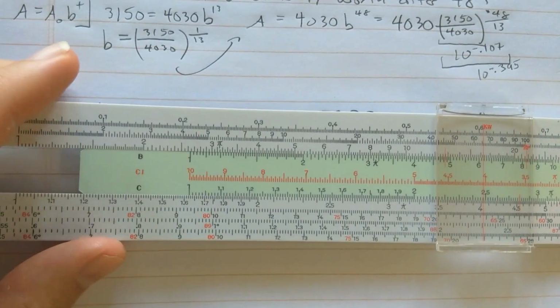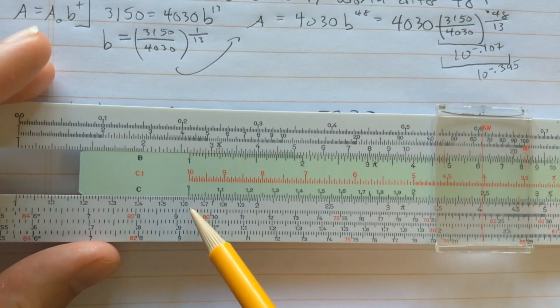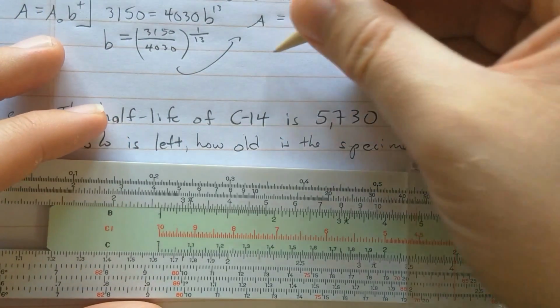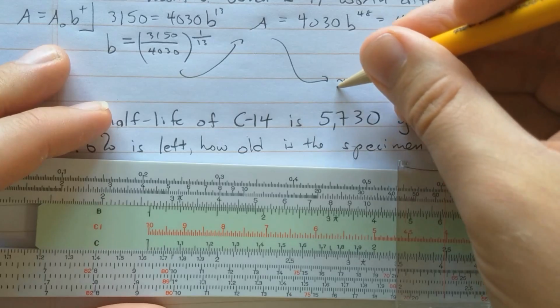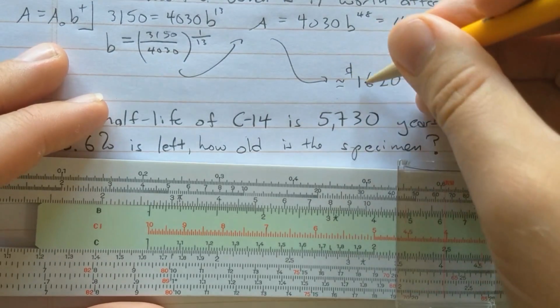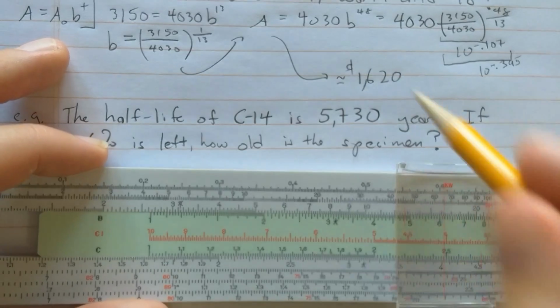Alright. Final answer is down here at the index. Looks like 162 and a hair. Let's just read it as 162. Okay. So this is about 162. And of course that's 1620. Okay.